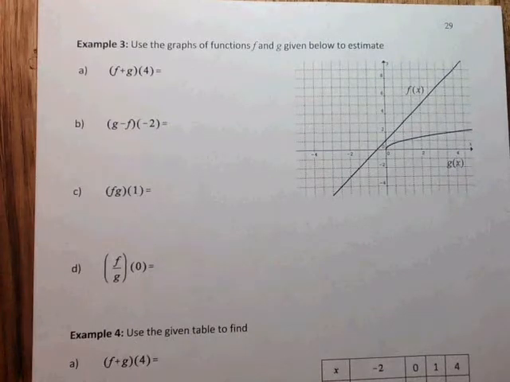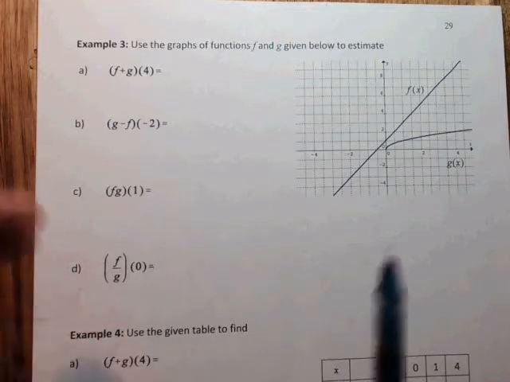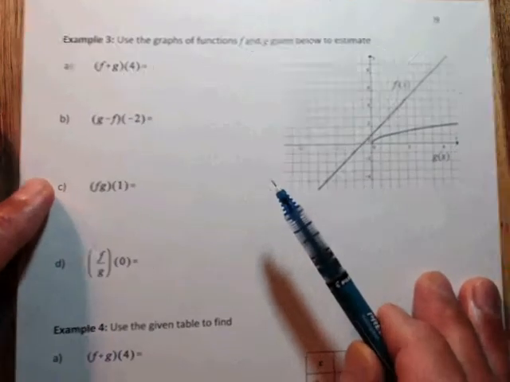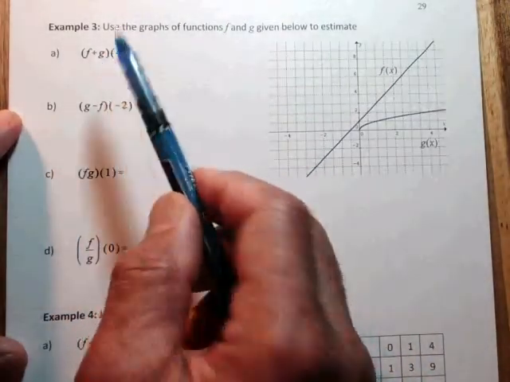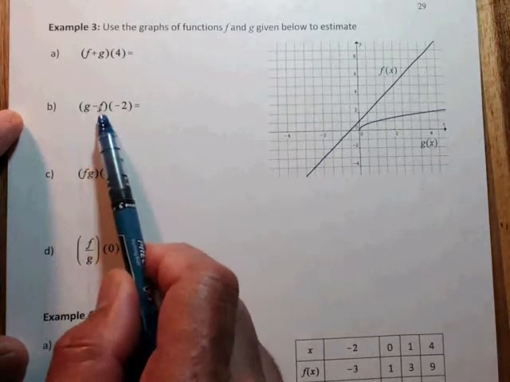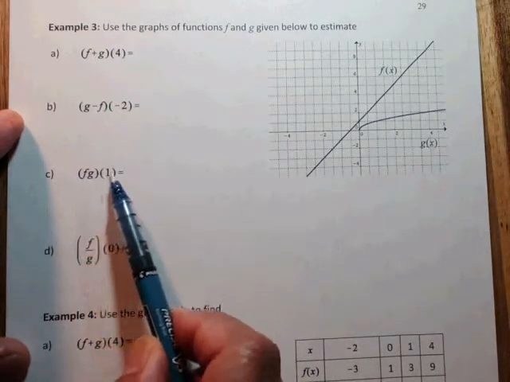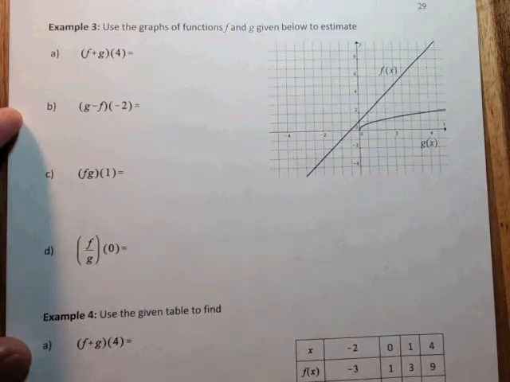More examples. In the previous examples, we actually had the formulas for f and g, and we did f plus g, f minus g, and so forth. Here, you don't have the formulas for f and g, but we have the graphs of f and g, and we're going to compute f plus g at 4, g minus f at -2, f times g at 1, and f over g at 0. How would I do that?